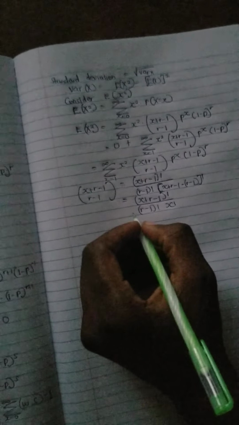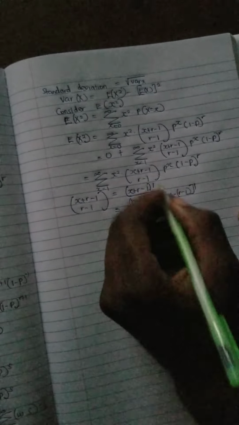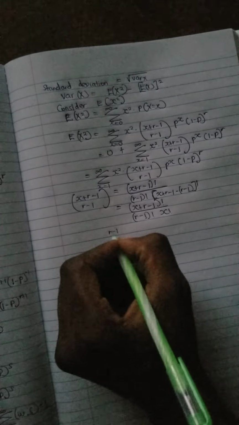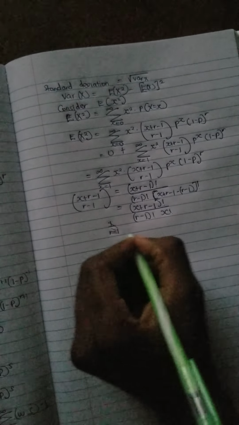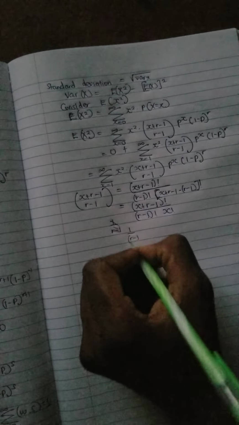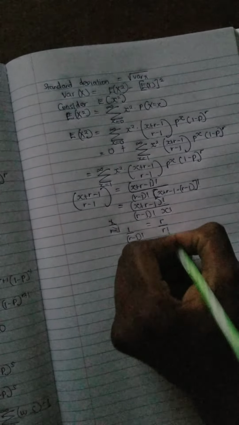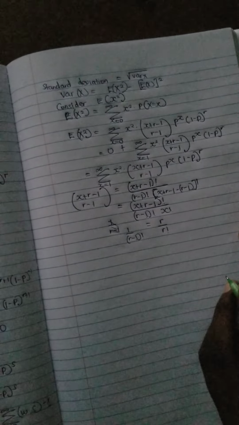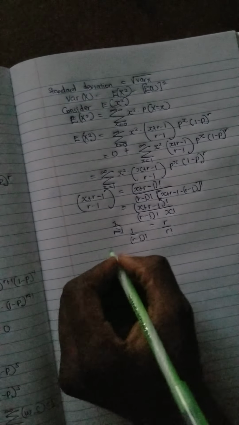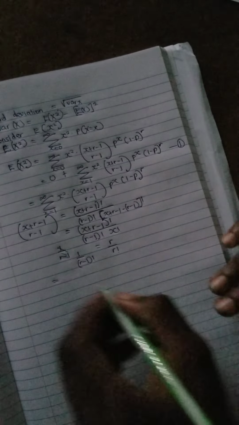So I'm going to substitute 1 over (r minus 1) factorial, which is also equal to r over r factorial, into our equation 1.